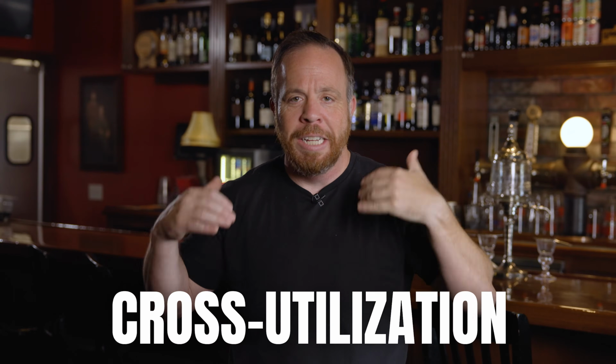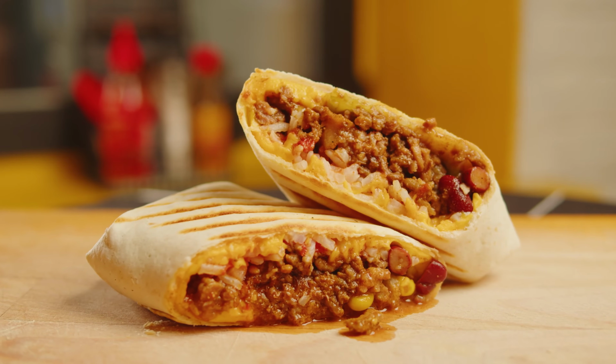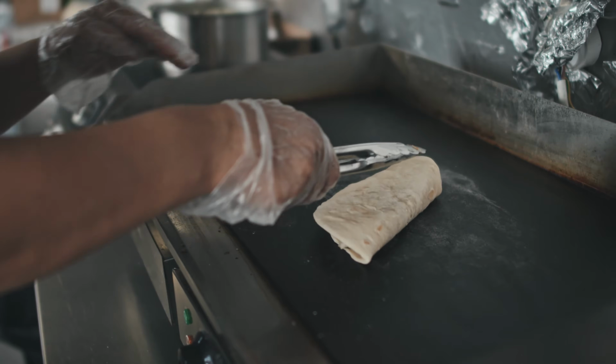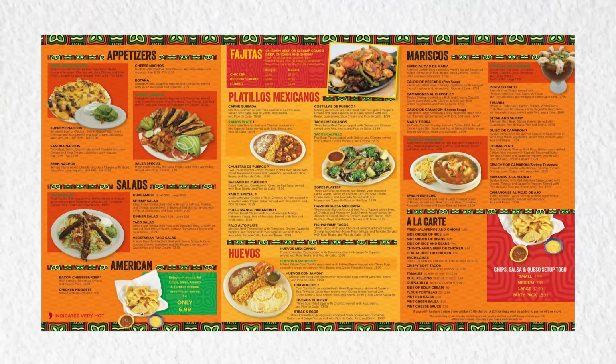Cross-utilization of ingredients is extremely important. When you cross-utilize, you make all of these same food items do more. Look at most Mexican restaurants with beans, cheese, and rice, along with tortillas and all the things that can be done with it. When you see a menu that's 50 items deep, it's about cross-utilization.